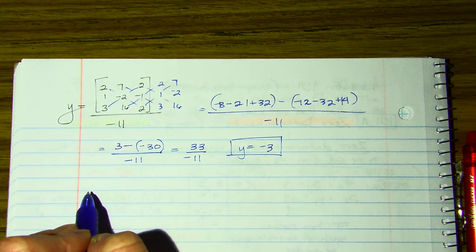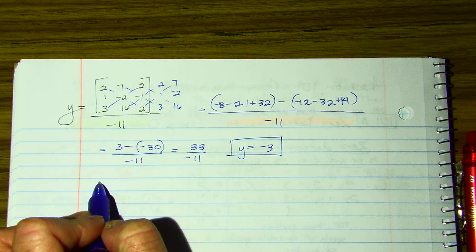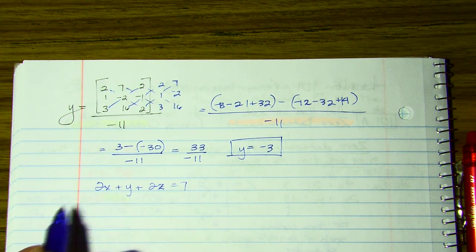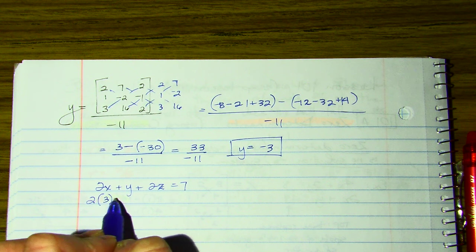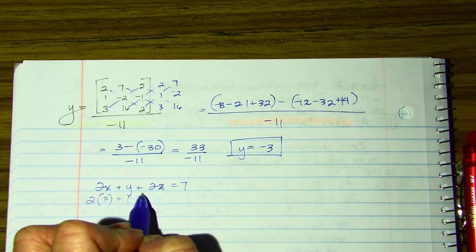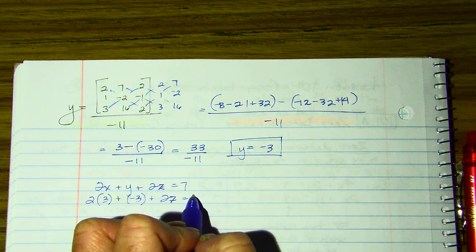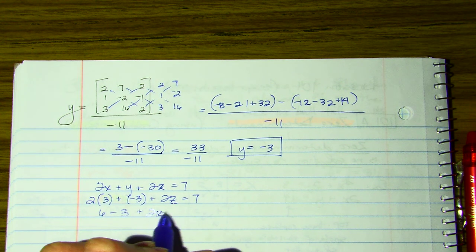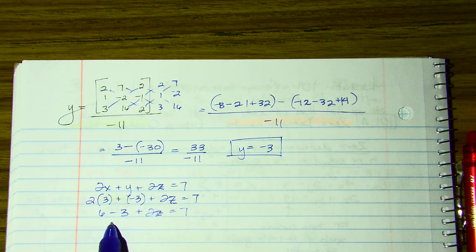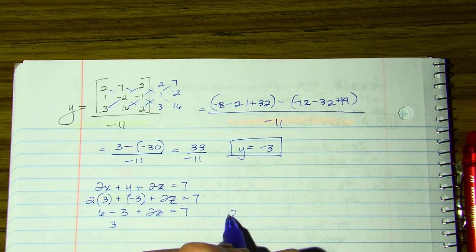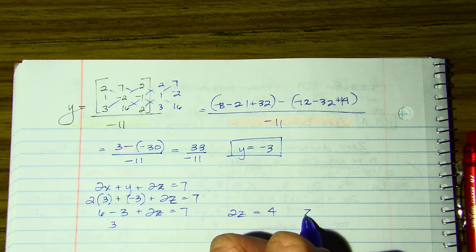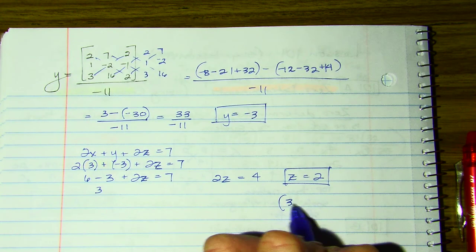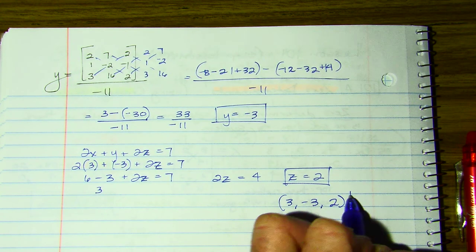Now, once I know two variables, right, I know x equals 3, I can plug it into any equation. I don't need to do a determinant for the third time. So I'm going to use substitution to find z. So we just solved for x. x is 3. And we just found y. Now I'm solving for z. So 6 minus 3 plus 2z equals 7. That's 3. Subtract 3, 2z equals 4, so z equals 2. So my solution is 3, negative 3, and 2. That's when they're all written together.